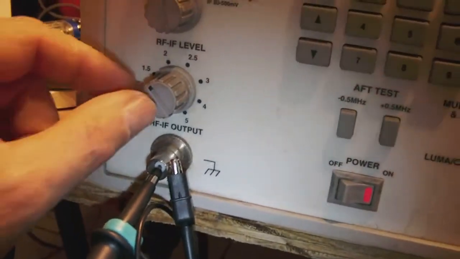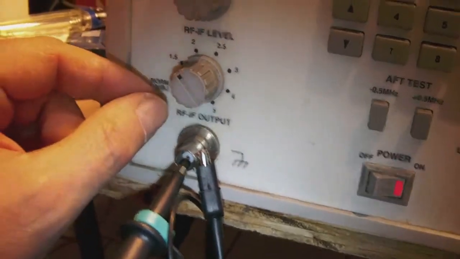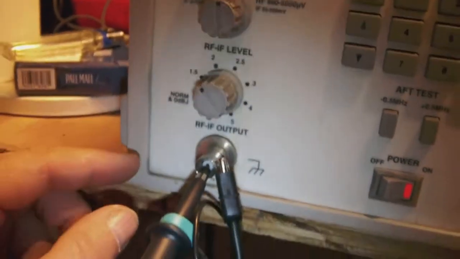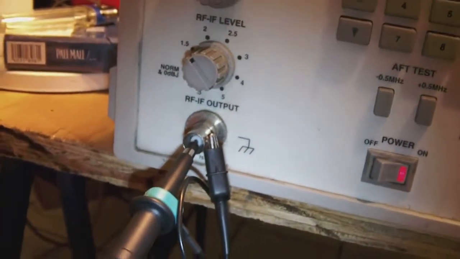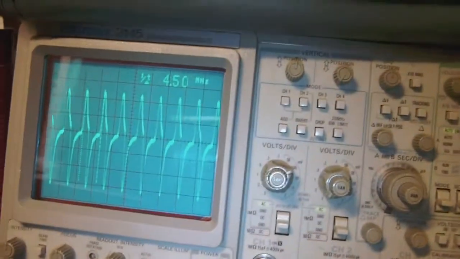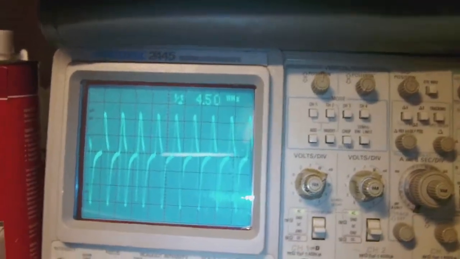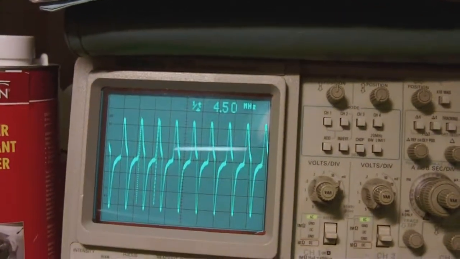and I'm also setting the attenuator at 1.5 setting, as you can see, and I have the oscilloscope hooked up to the RF output. When I watch the oscilloscope screen, I have pretty much a 4.5 megahertz signal on the screen.